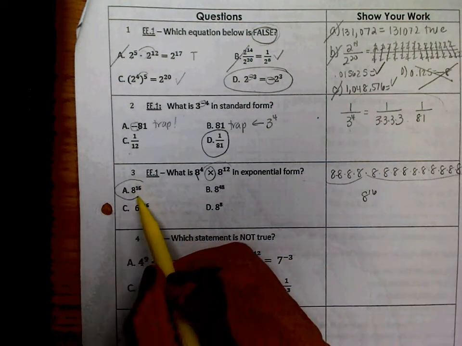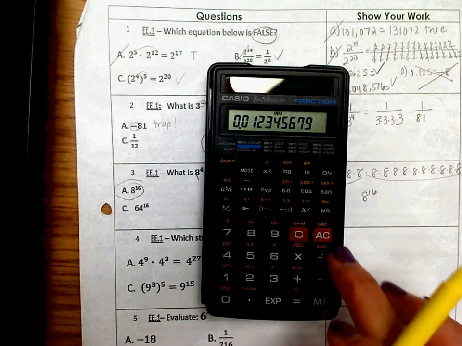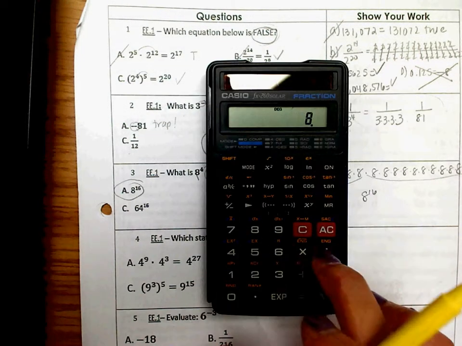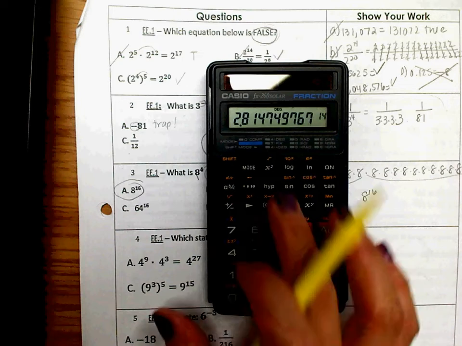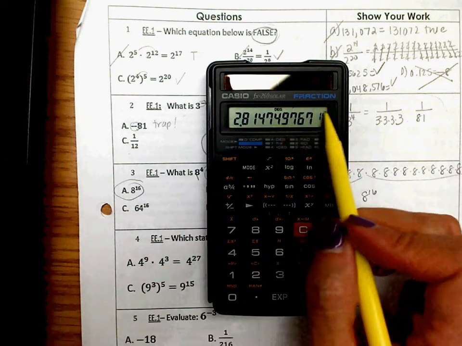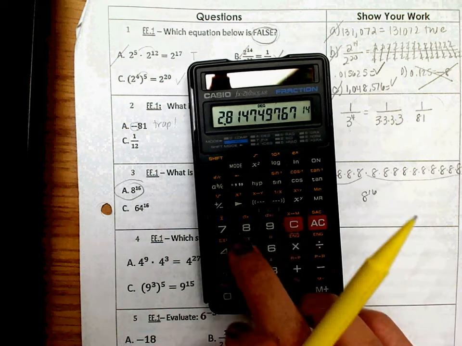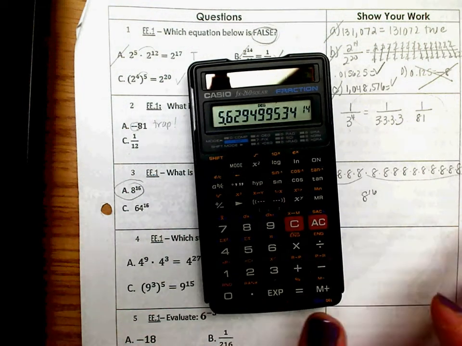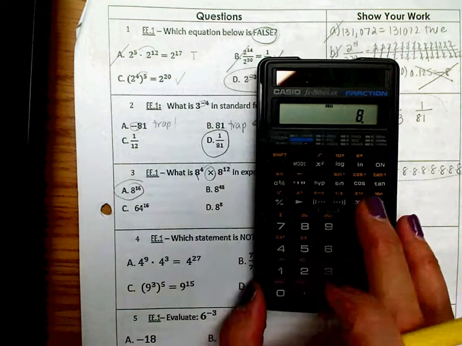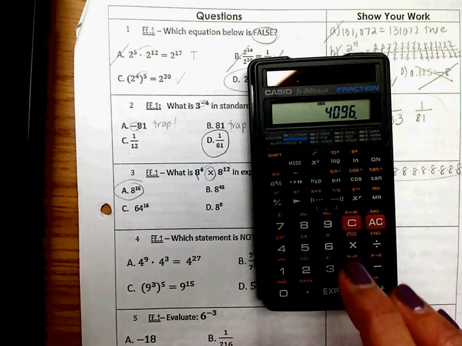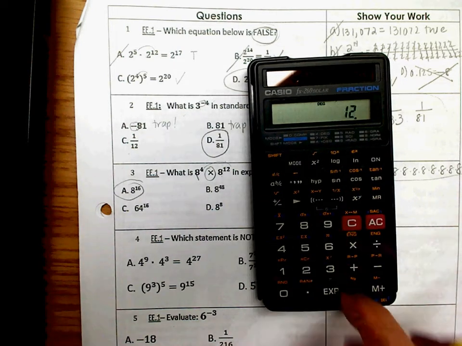Now let's see if that matches. If you do 8 to the power 4 times 8 to the power 12, it's going to be a huge number. This is now going into scientific notation. Well, let's see if 8 to the 16th gives us that. It does. Oh, no, it doesn't. Hold on. What was it? 8 to the 4th power times 8 to the 12th power equals.